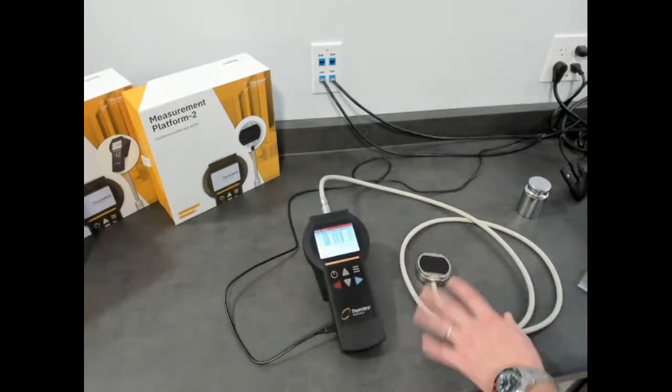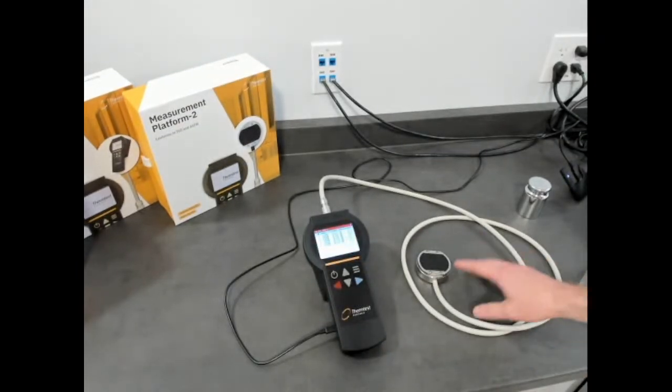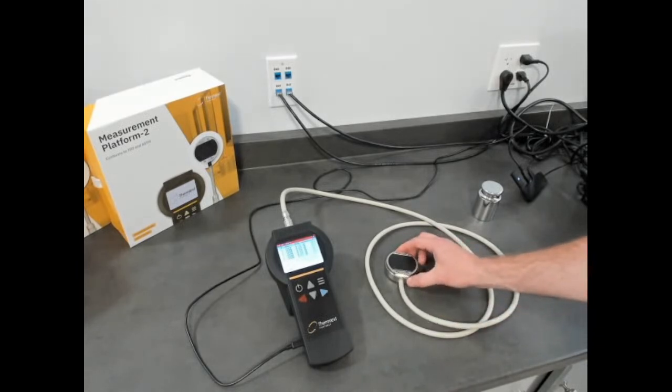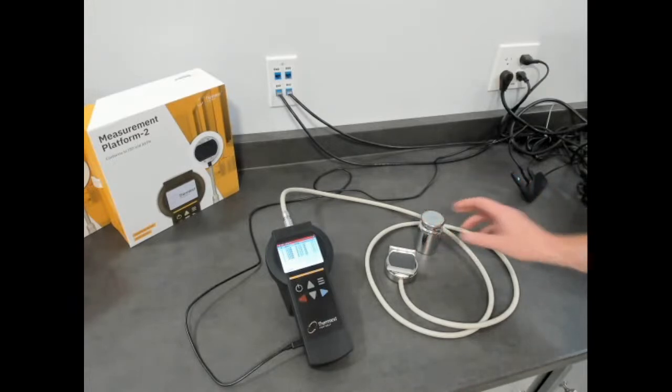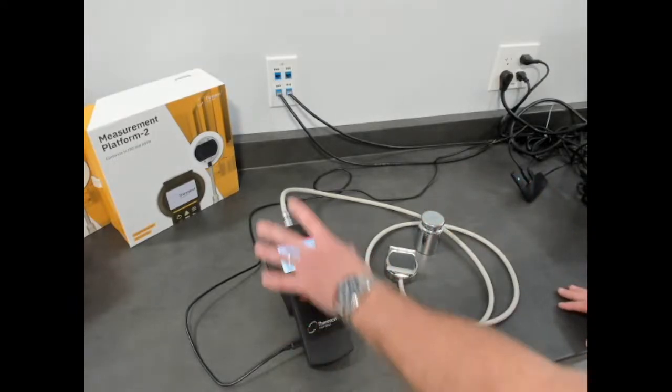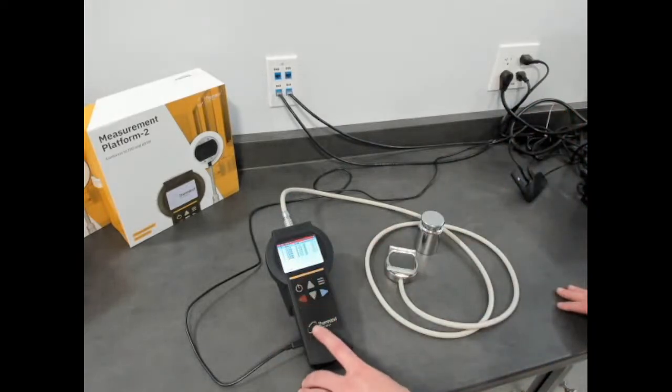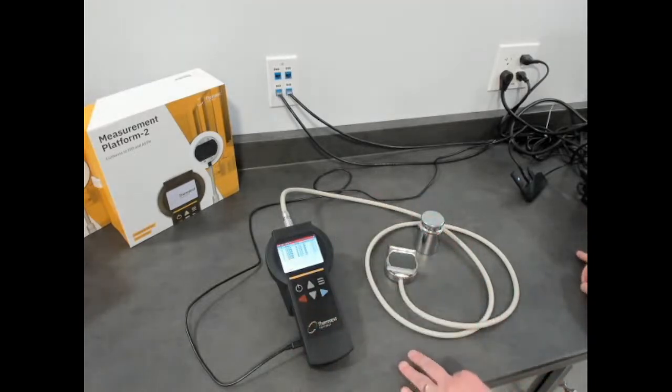So there's a powder cell you can put on top of this for measuring powders with the TPS sensor. And then that's basic setup. This can be run off the wall voltage as well as 4 AA batteries, and it can also be run off your computer power. So you can get power from 3 different spots.